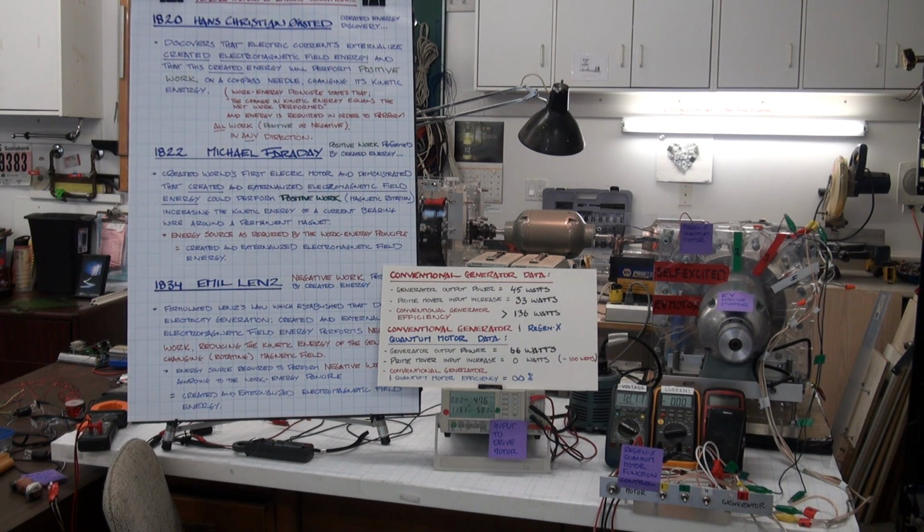I should say the created electromagnetic field energy that's created around the generator coils is performing negative work.